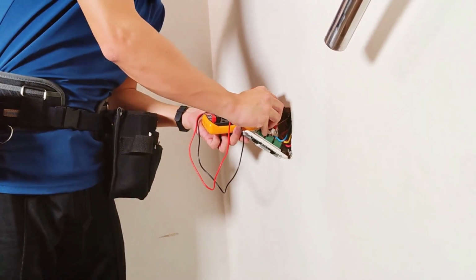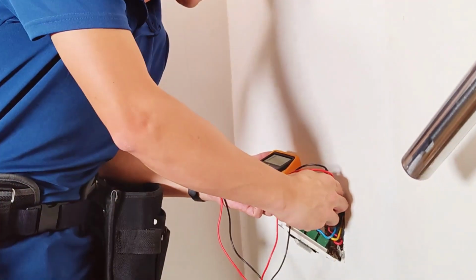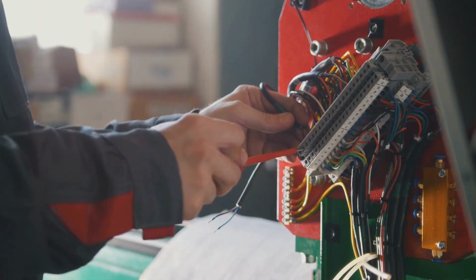This provides a path for electricity to flow safely to the ground in case of a fault. By doing so, it prevents the build-up of dangerous voltages that could cause electric shock or fire.